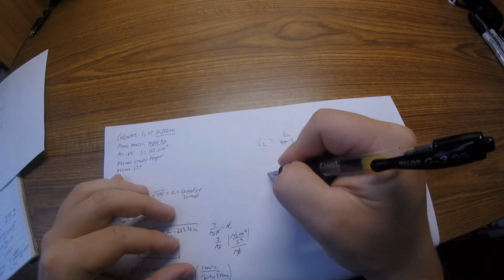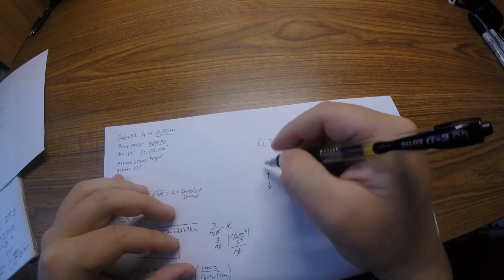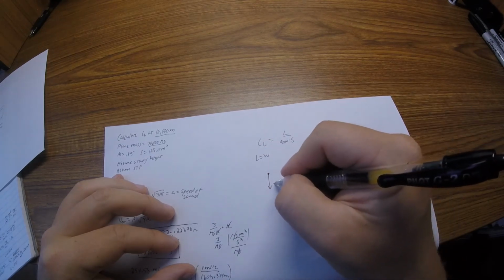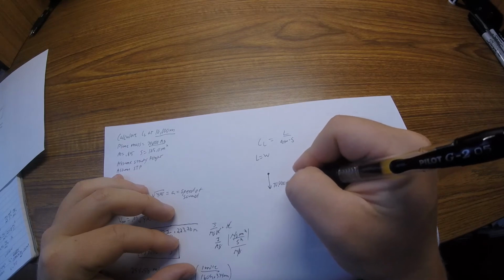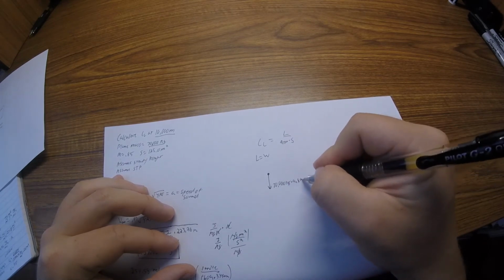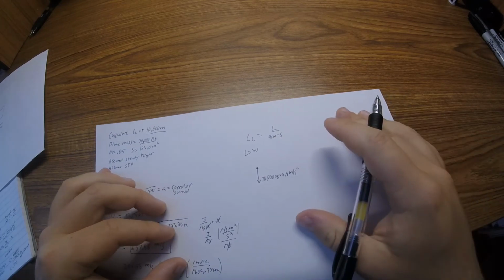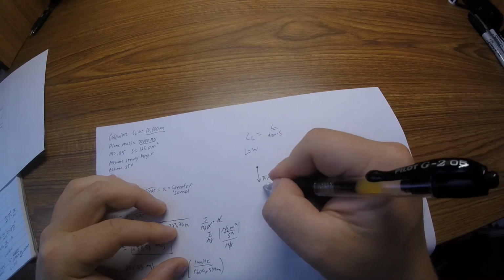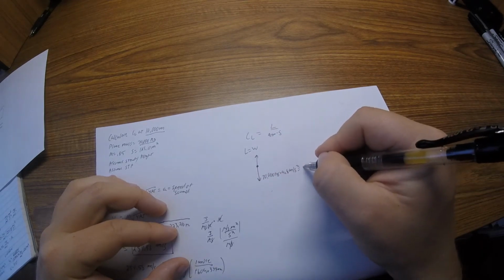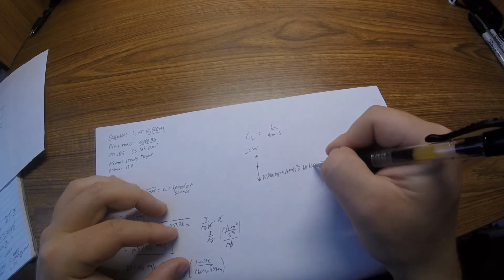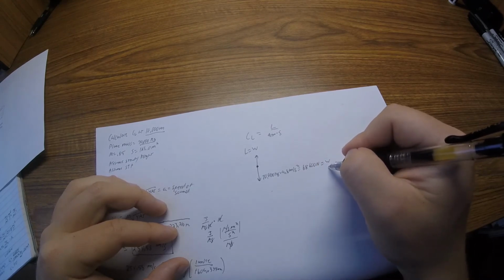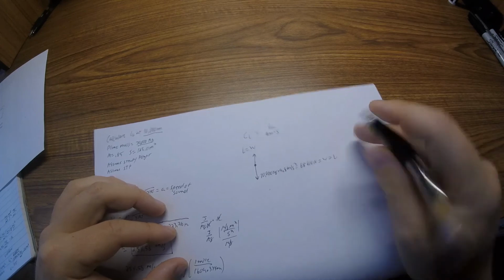So, pointing down, we know lift equals the weight. What's our weight? We have 70,000 kilograms times 9.8 meters per second squared. That equals 68,600 newtons, which is our weight. So this is our weight, which equals lift.